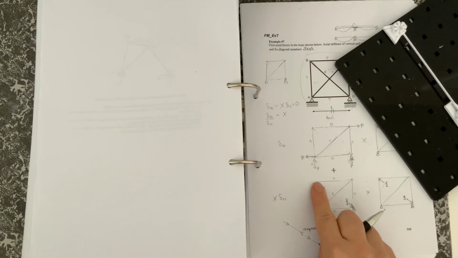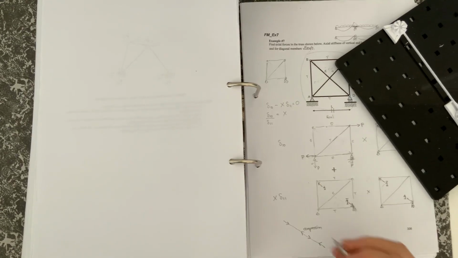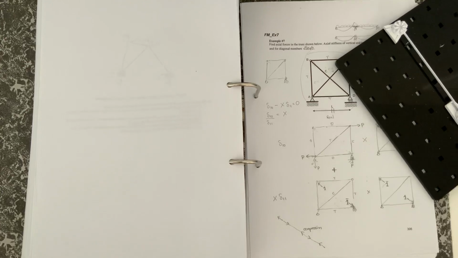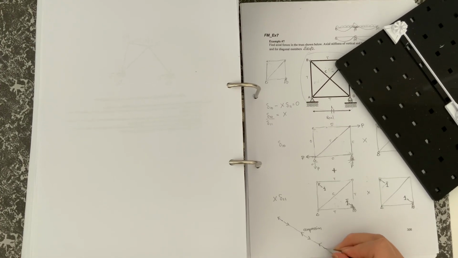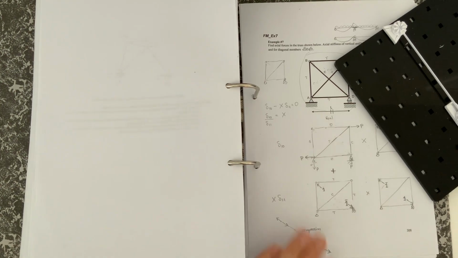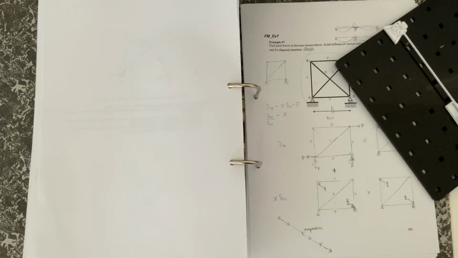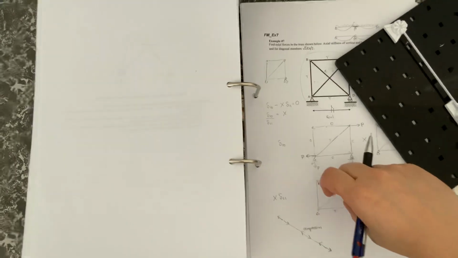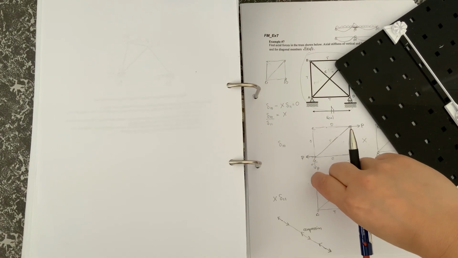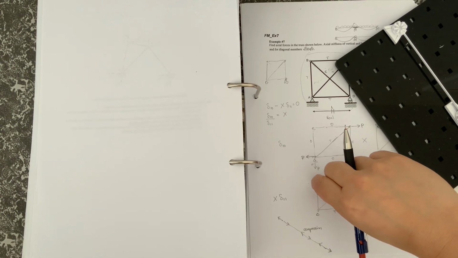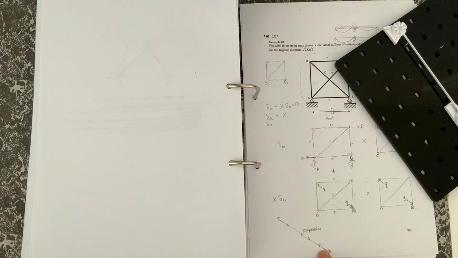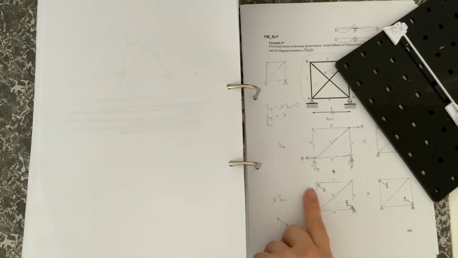But as far as the force on the joint is concerned, it's got to be acting in the other direction. Saying that you're applying a force in that direction is actually saying that your member is going into compression.